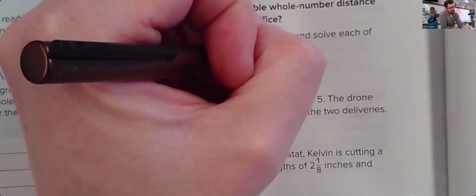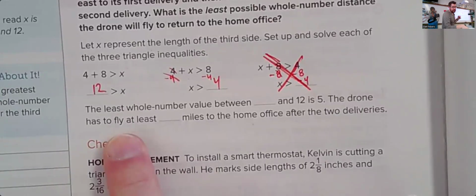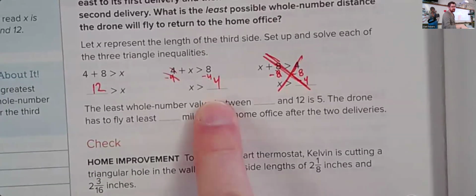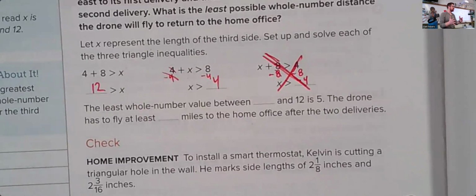If you get a negative number, it's not going to work because negative length isn't a thing. So what we're saying here is x has to be more than 4, but also less than 12. So there's a range of values that the third side could be, depending on whether or not it's the longest side.